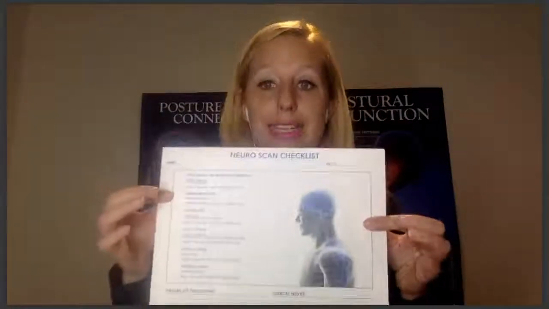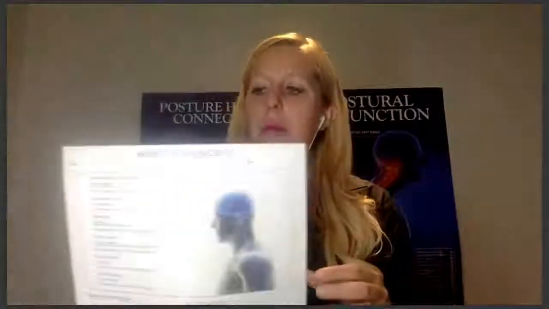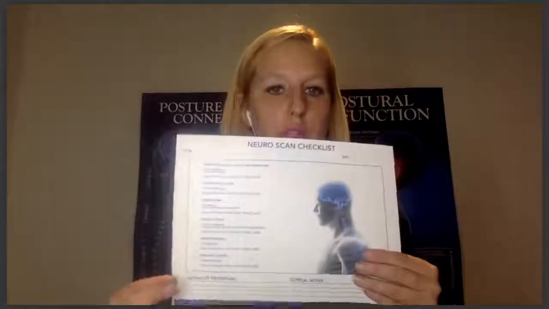And then this is another useful form that you guys have for your day-to-days. So this is the NeuroScan checklist, okay? Once you get going, you won't really need this because you'll be so quick at it. But in the beginning, when you start using the NeuroScan on those individual visits, just use this, and then you don't have to rack your brain trying to remember, was it right or left, or what did they have for cerebellum, what did they have for vestibular? You can just mark it off on the checklist. So that's one of the things that's available for you too.